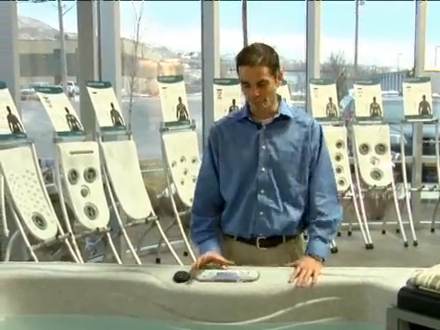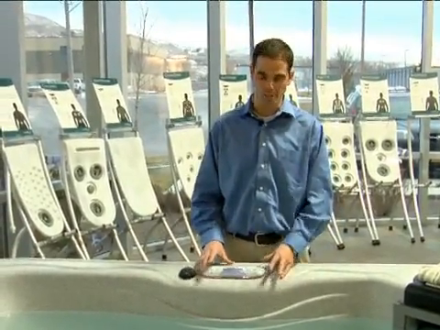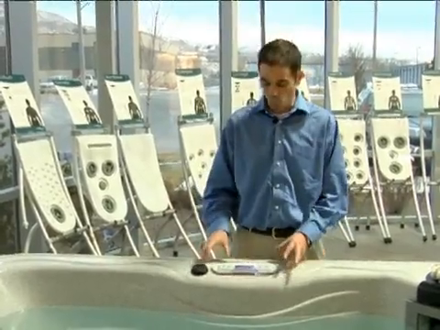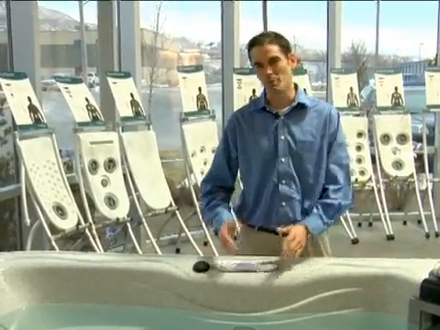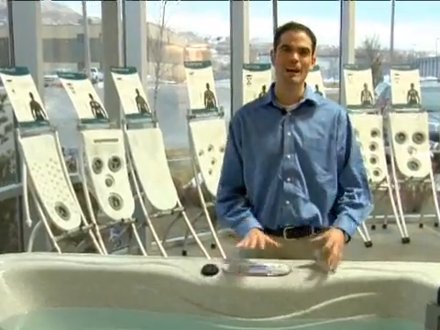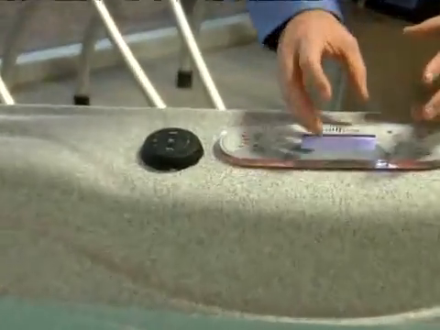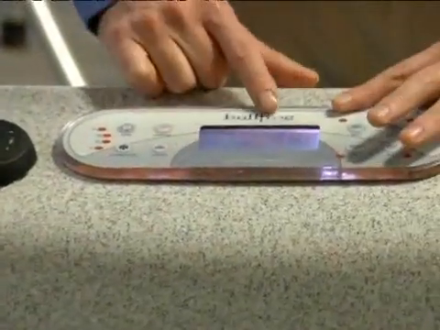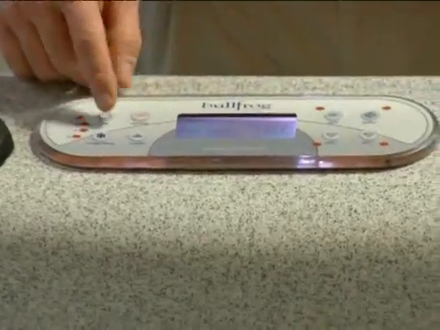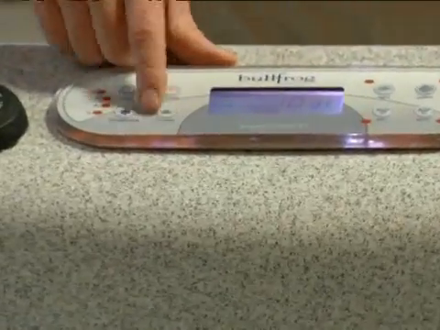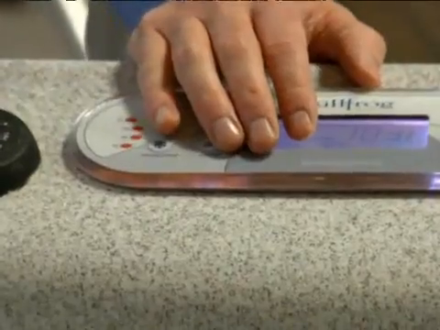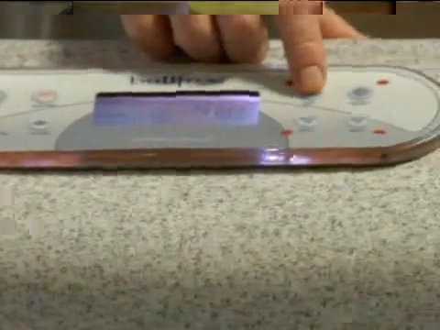In this segment, we're going to talk about how to use a control on a hot tub. While controls may look different from spa to spa, they're going to typically have similar functions. You can determine what the temperature of the water is within the spa itself. You can increase or decrease your desired water temperature. You can turn it on and off.